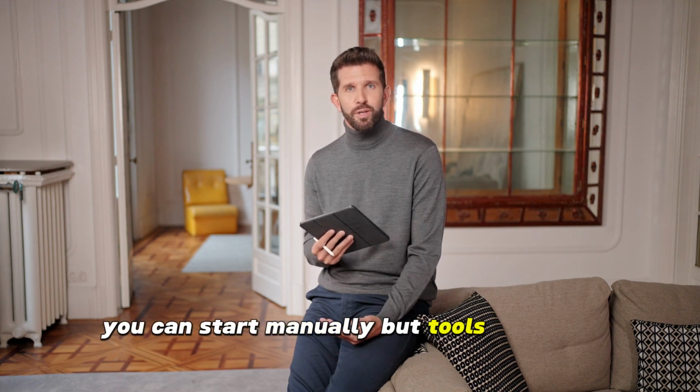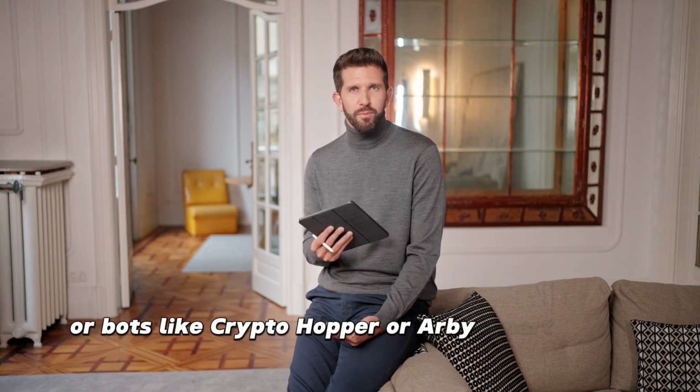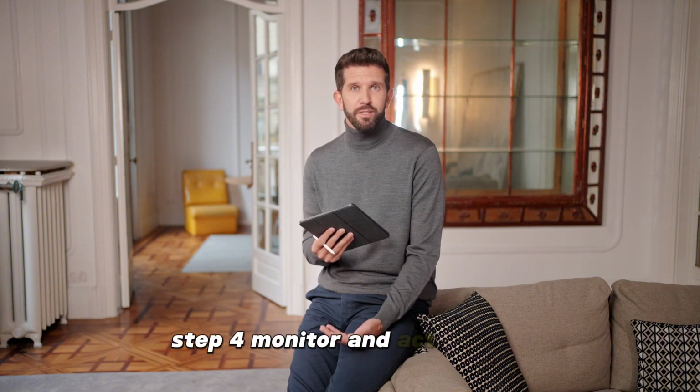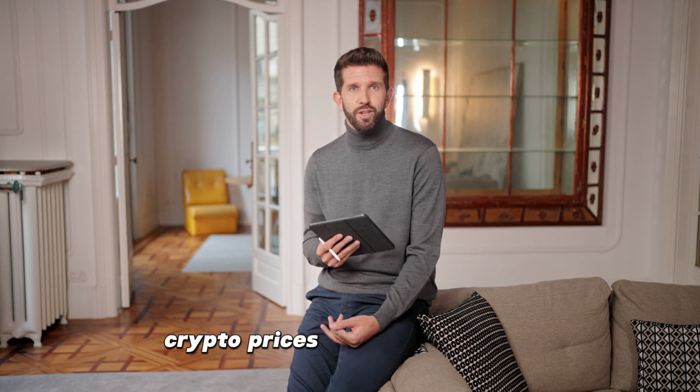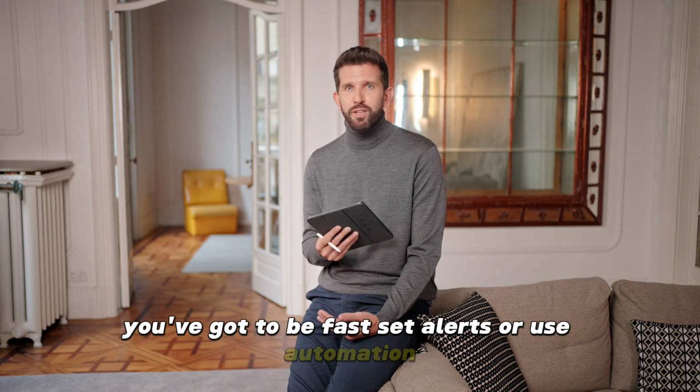Step 3. Use arbitrage tools or bots. You can start manually, but tools like CoinMarketCap arbitrage trackers or bots like CryptoHopper or ArbiSmart make life easier. Step 4. Monitor and act. Quickly, crypto prices change in seconds. You've got to be fast. Set alerts or use automation.